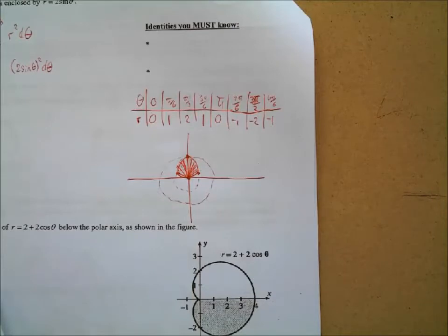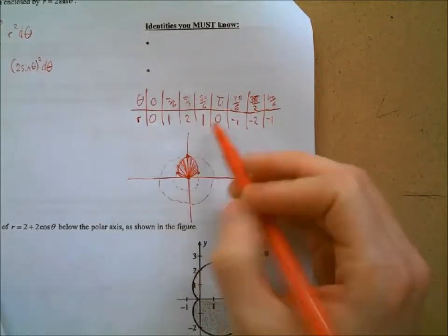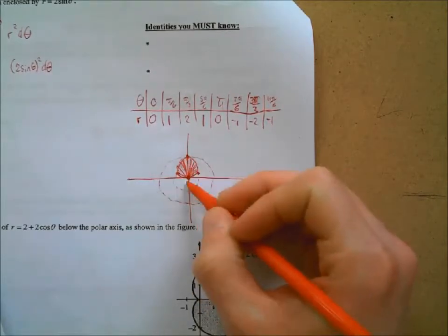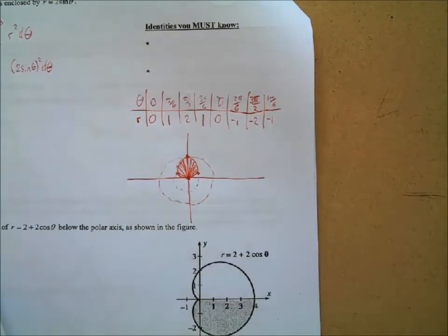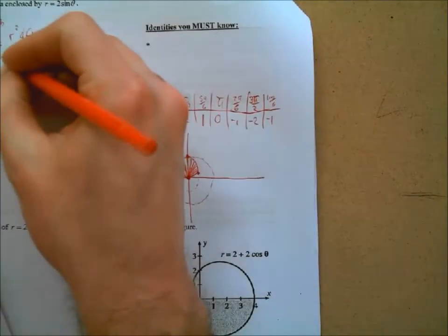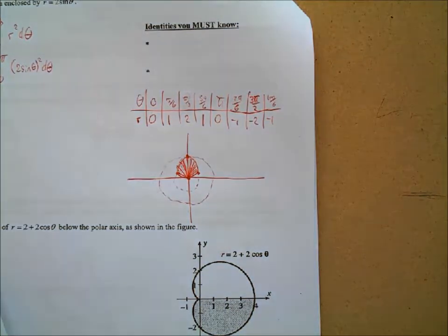Just 0 to pi, exactly right. If we did 0 to 2 pi, the problem would be that we'd be counting the area twice, right? Because if we go from 0 to pi, that creates the full shape there, and then from pi to 2 pi, it creates it again. So we don't need to do it twice, we really just need to cover our ground once. So we're only going to go from 0 to pi. It creates our shape by both starting and stopping at the pole.